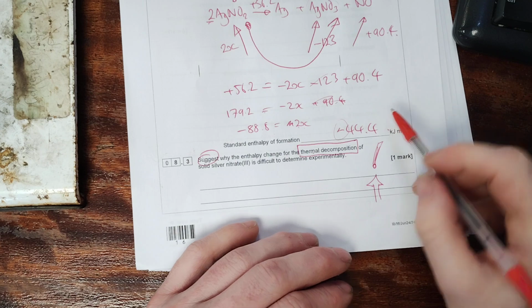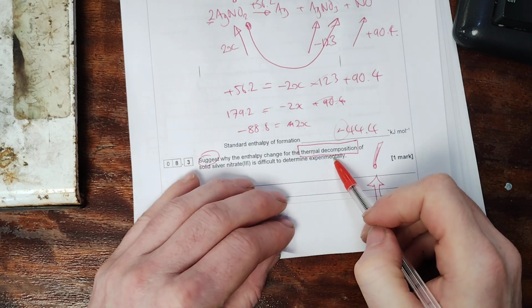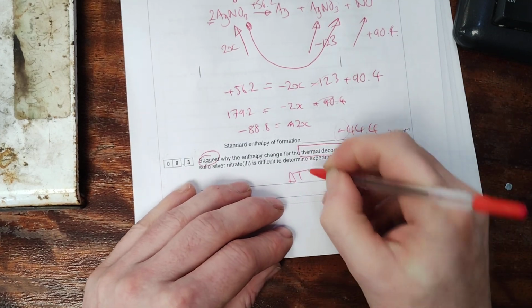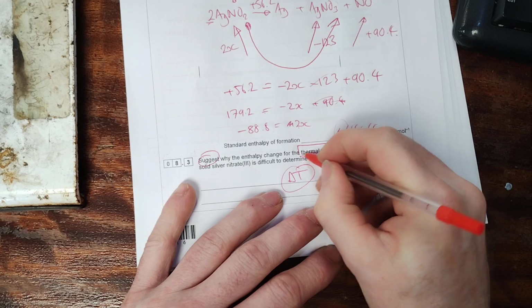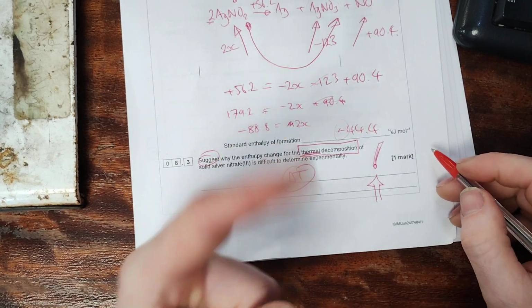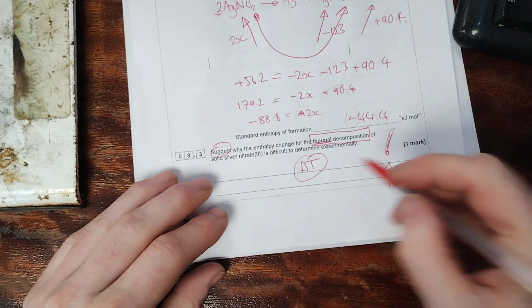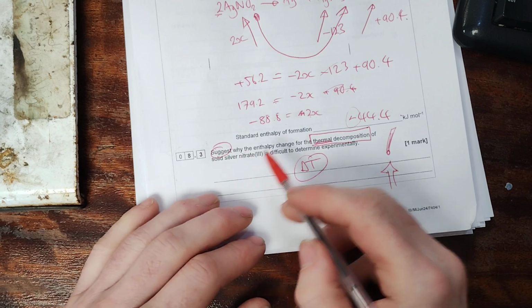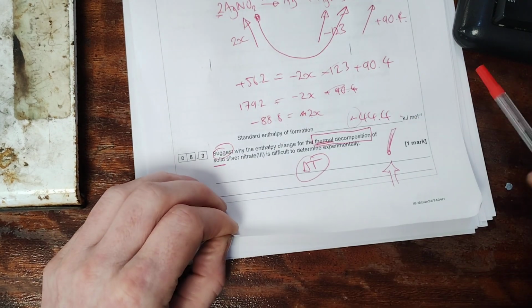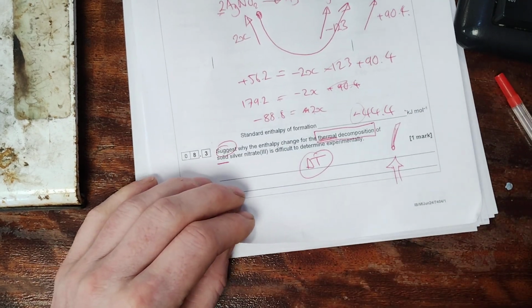So that was one answer. It's very difficult to measure the temperature change or to work out delta T if you are heating it up. So that could have got you the mark. Another thing you could have said, it's quite difficult to measure a temperature change of a solid. Where are you going to put the thermometer?